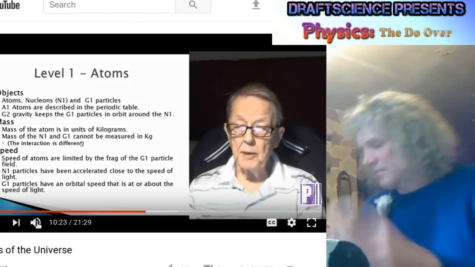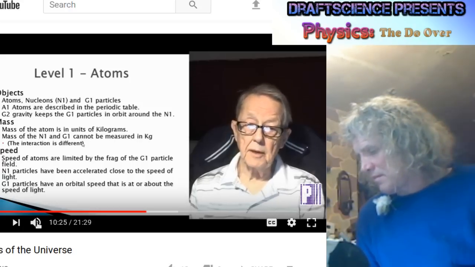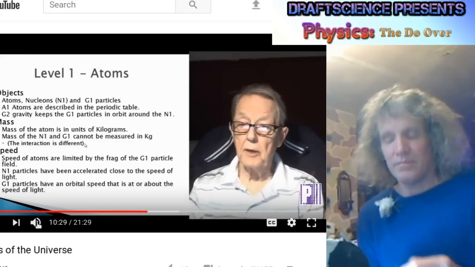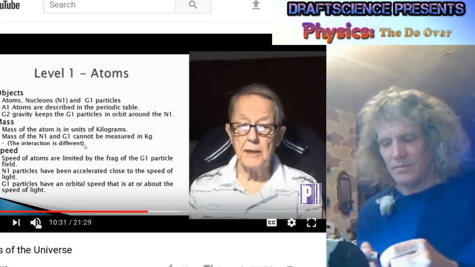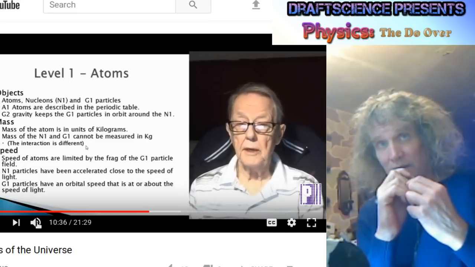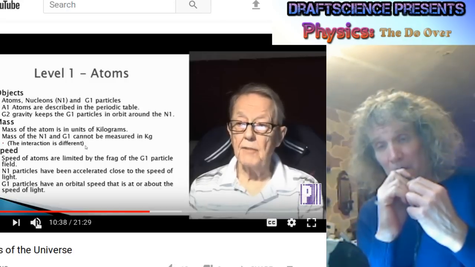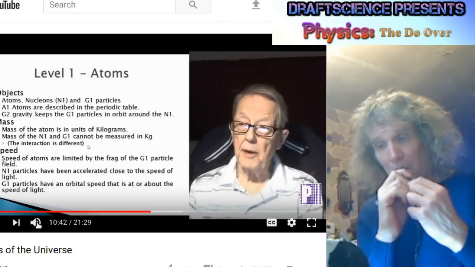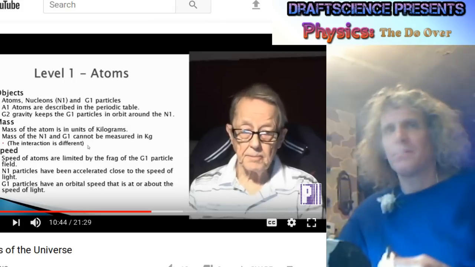So the mass of the atom can be measured in kilograms. I'm not sure they actually do it, but you could at least say, okay, here's the helium atom and here's its mass in kilograms. You can't use kilograms for N1 and G1. You have to have a new standard. A lot of work, a lot of thinking about how to even do that.